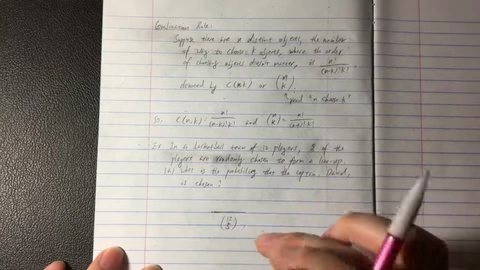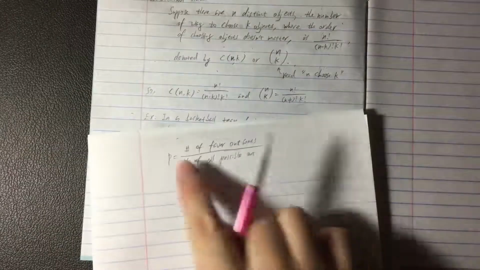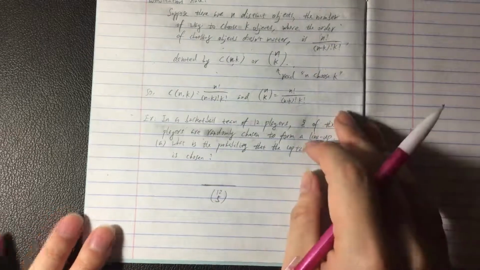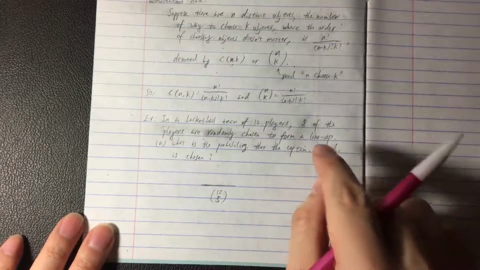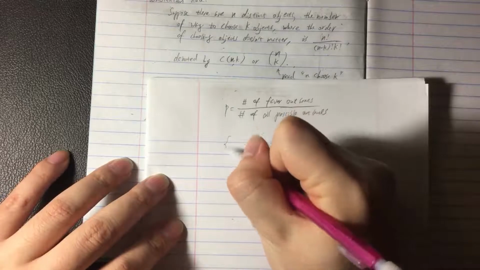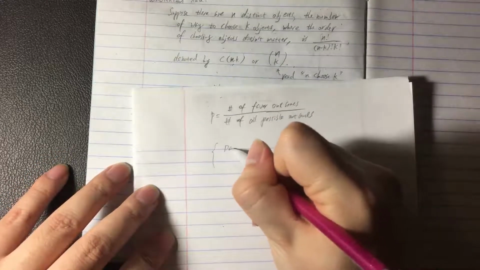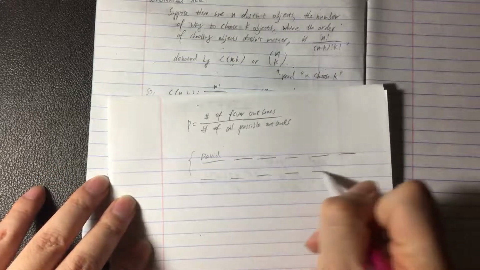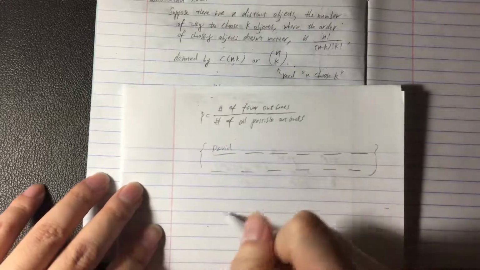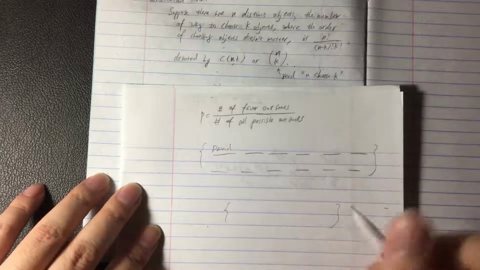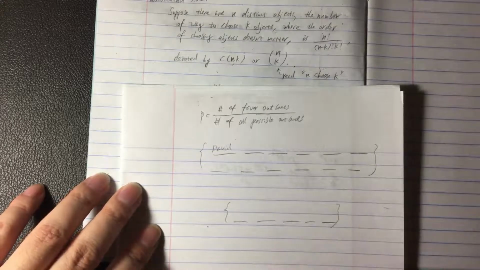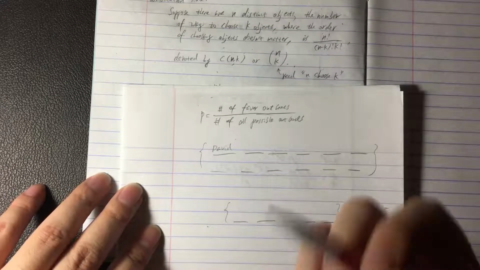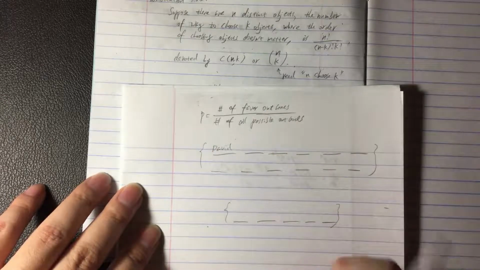That's the denominator. Now for the numerator, the number of favorable outcomes. We try to find out in how many ways David can be chosen. We know that there are totally 12 players, 1, 2, 3, 4, 5, 6, 7, 8, 9, 10, 11, 12. We try to choose 5 players to form a lineup, 1, 2, 3, 4, 5. So in order to guarantee to choose David, let's pick David first. Once I pick David, put it here.